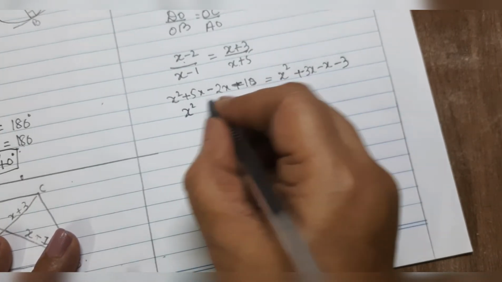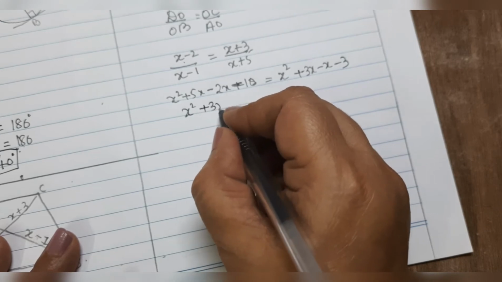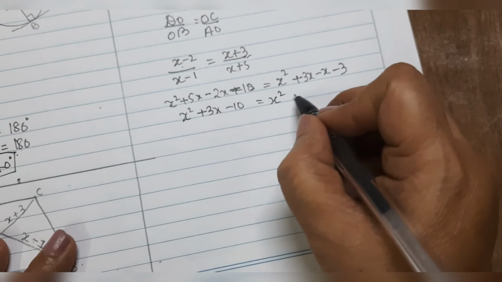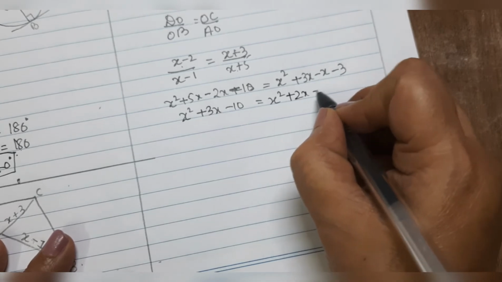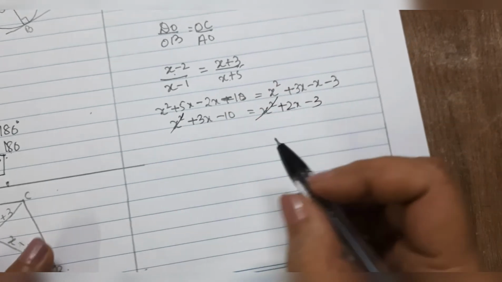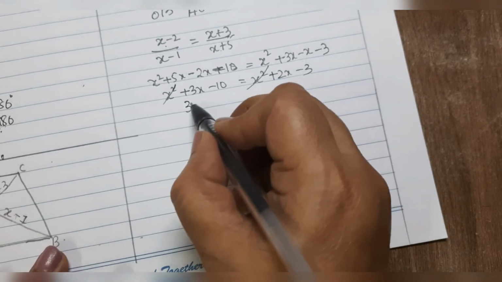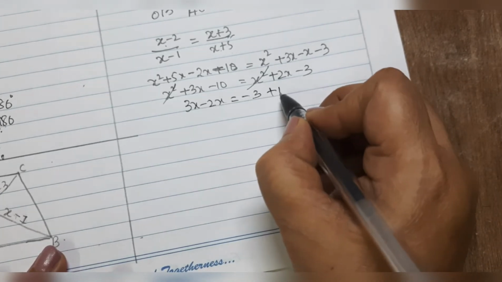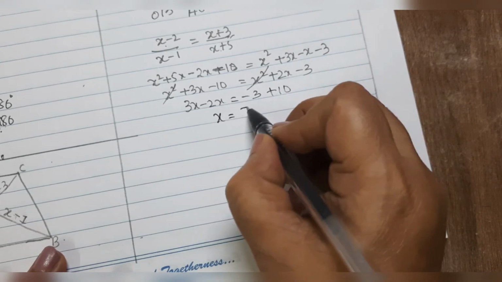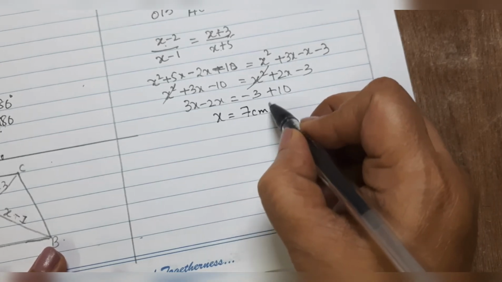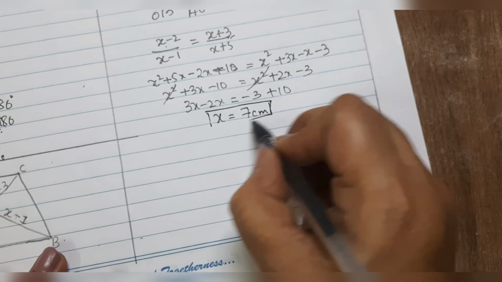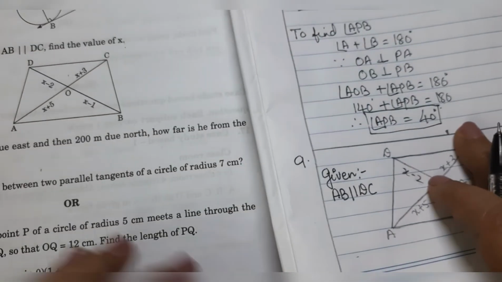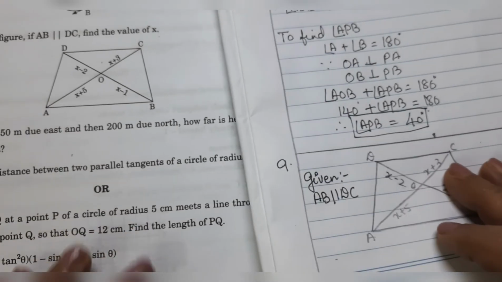Then x square plus 3x minus 10 equal to x square plus 2x minus 3. X square cancels. So we get x is equal to 7 centimeter, or 7 units. Yeah, we'll write it as 7 units.